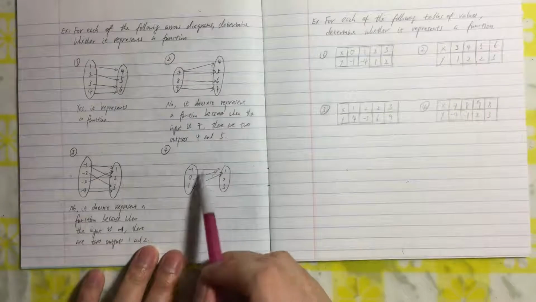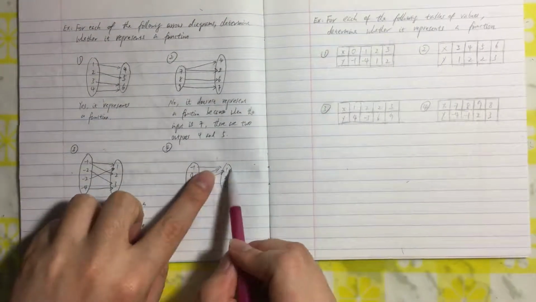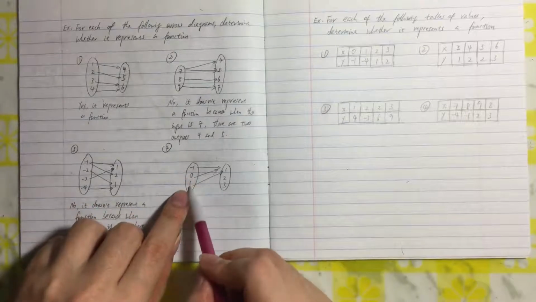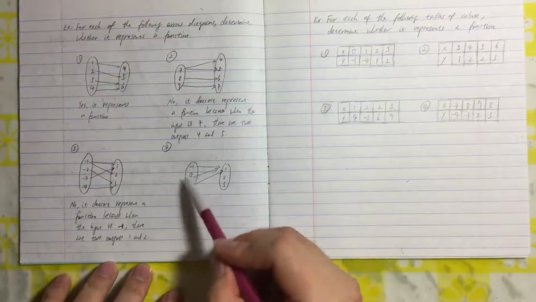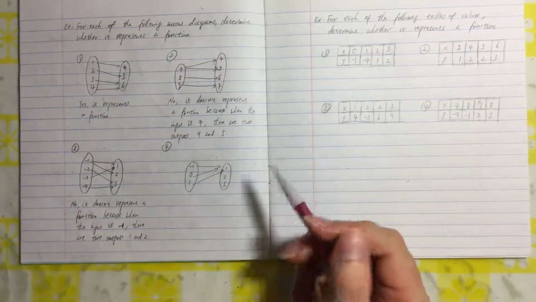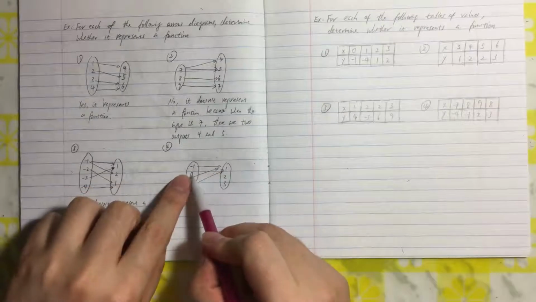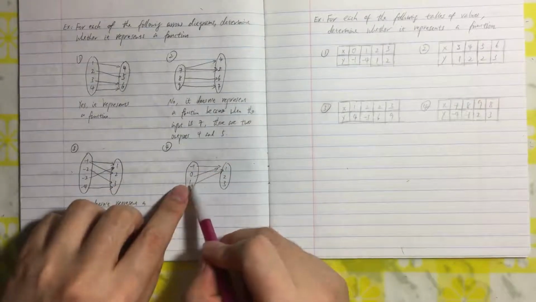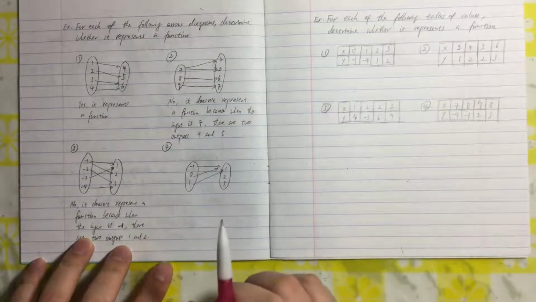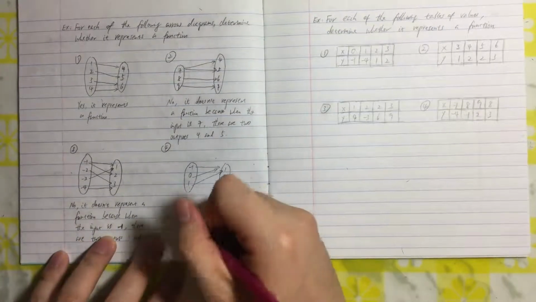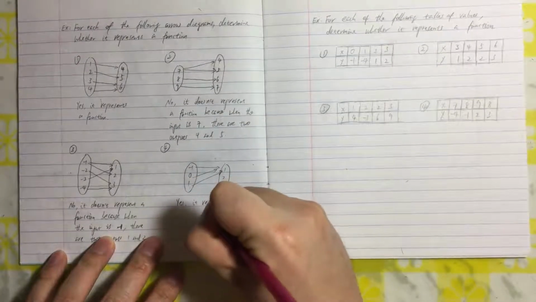Next, does this diagram represent a function? It points -1 to 1, 0 to 1, 1 to 1. It points everything to 1. Does this represent a function? Here, when the input is -1, output is 1. When the input is 0, output is 1. When the input is 1, output is 1. Since for every input, there's exactly 1 output, yes, this represents a function.